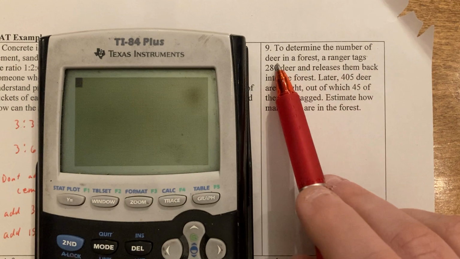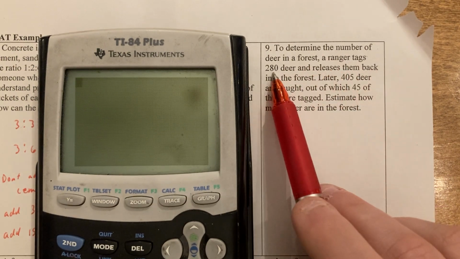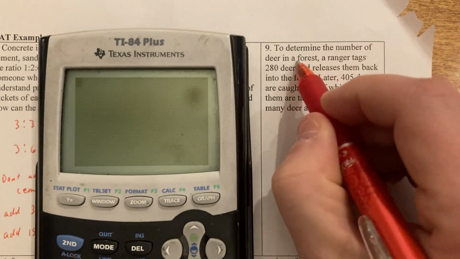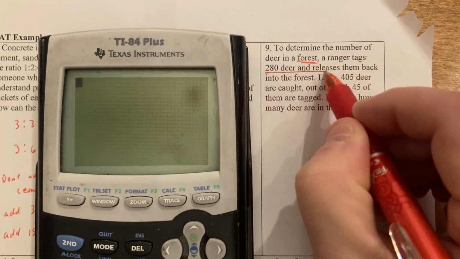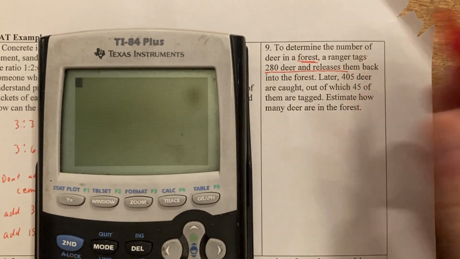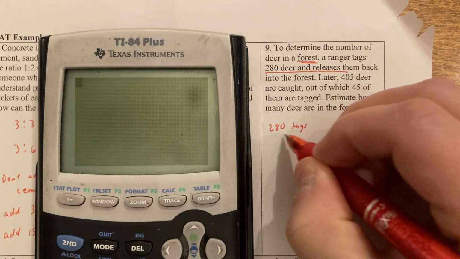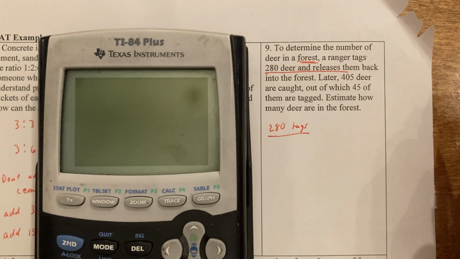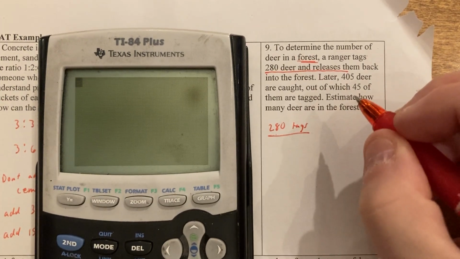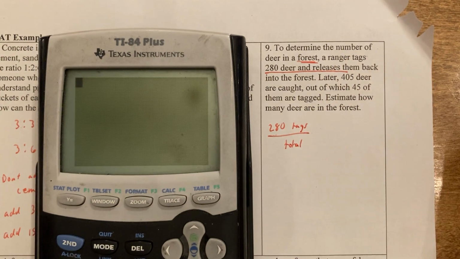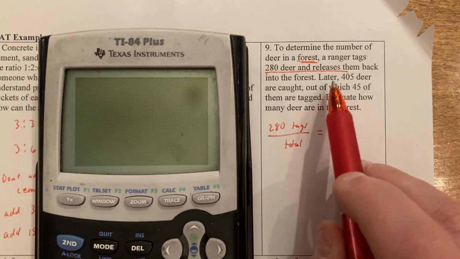To determine the number of deer in a forest, a ranger tags 280 deer and releases them. So now in this whole forest, there are 280 tagged deer. So there are 280 tags for the total forest. Now we're going to take a sample.